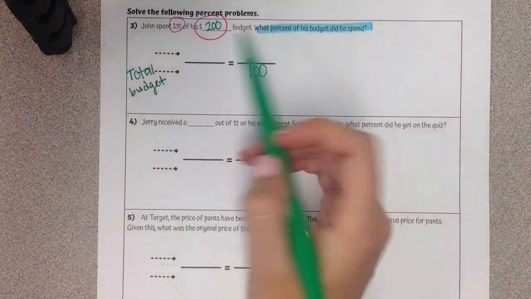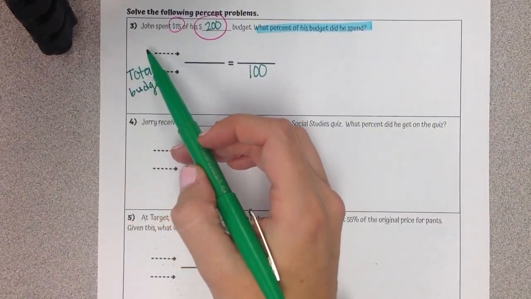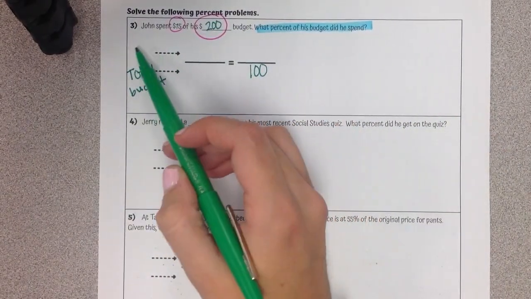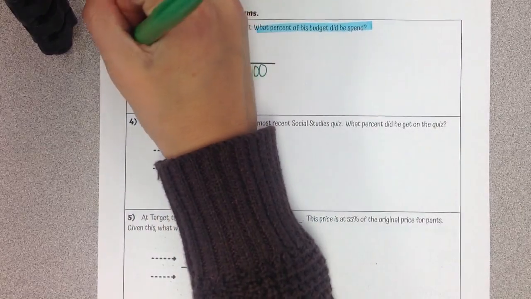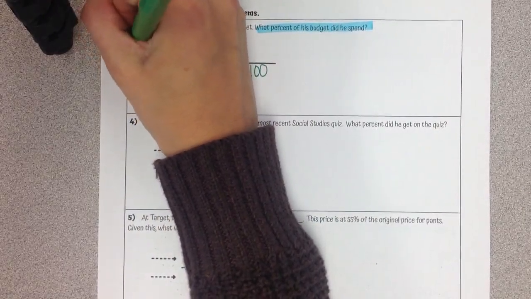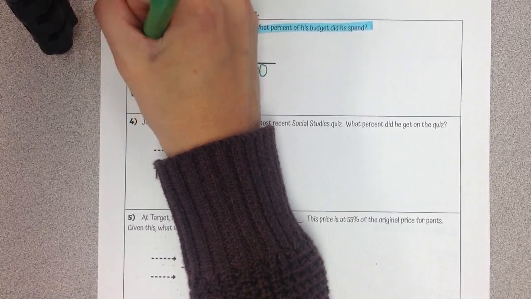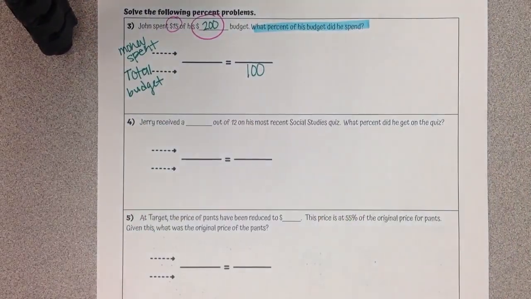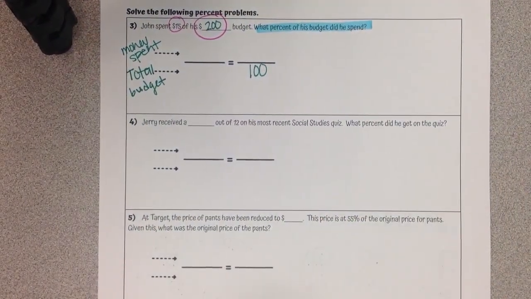Okay. The other unit is he has a certain amount that he can spend, but the other thing that we're comparing is what he spent. So money spent compared to his total budget. Okay. So now let's start plugging in what we know.